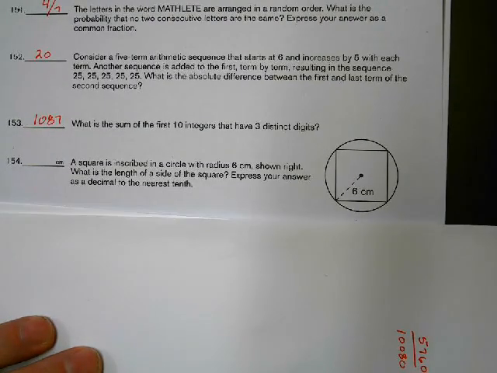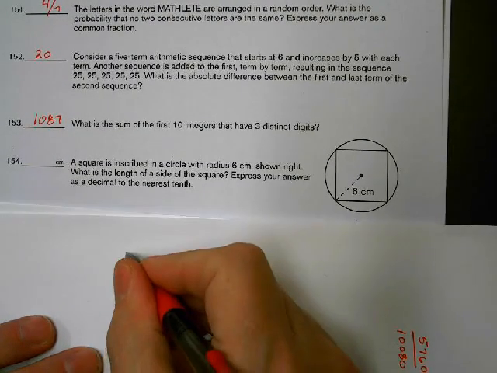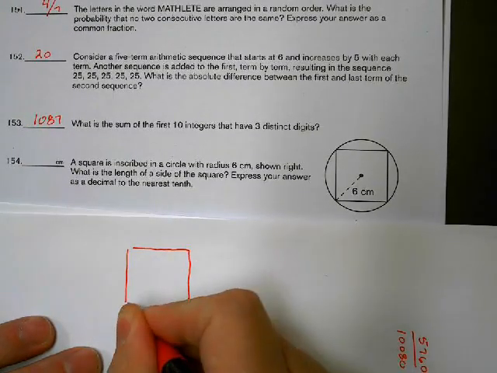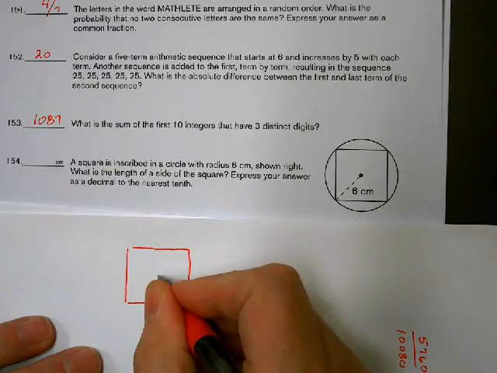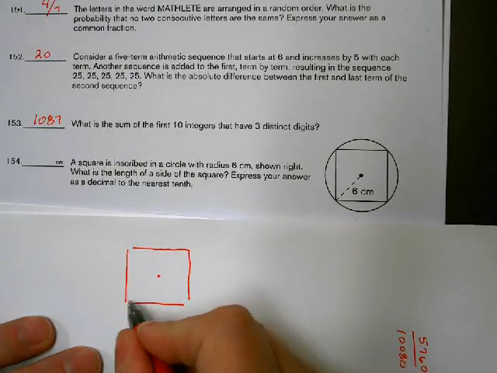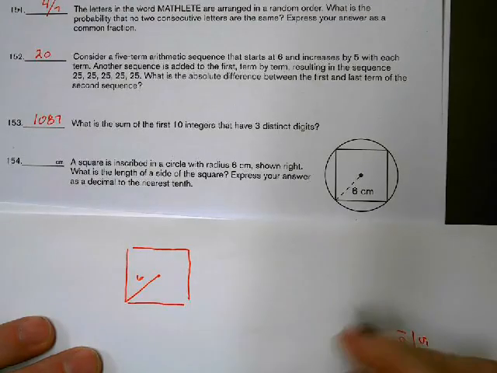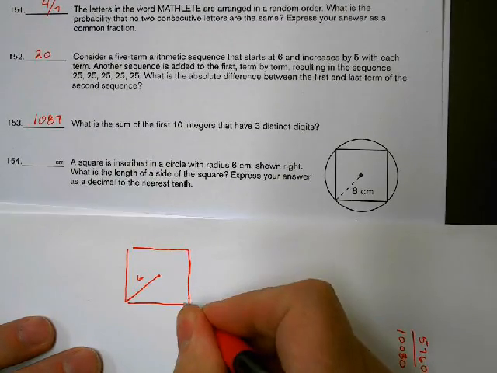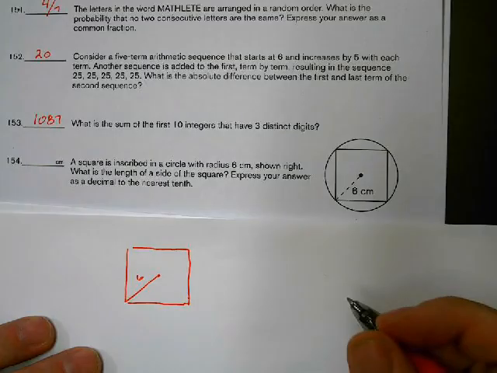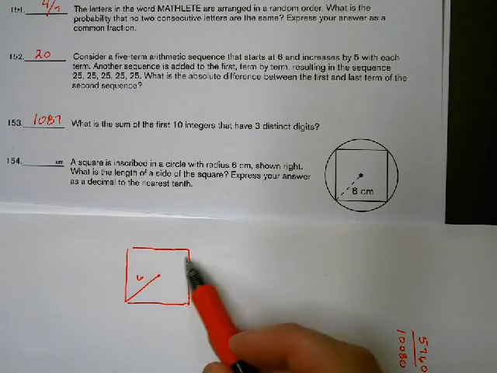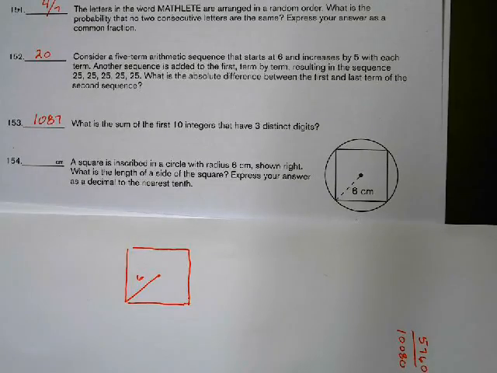All right, so I've got a square here, and it's inside of a circle. So this is a radius of the circle. This is 6. All right, so there are a lot of different ways you can do it. You can use area, because if you multiply the diagonals and then divide by 2, that would give you the area. You can do that.